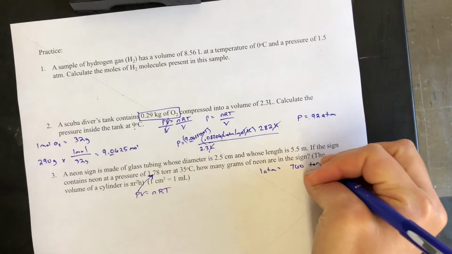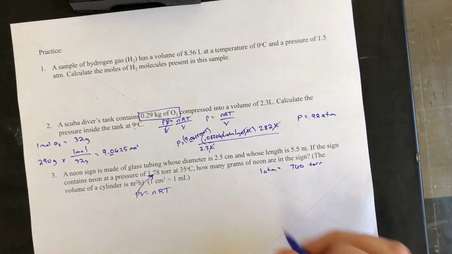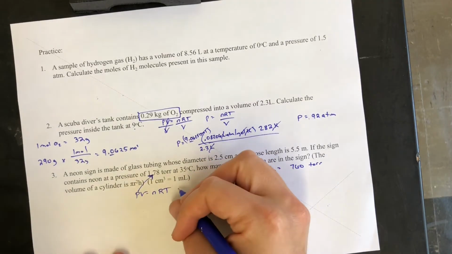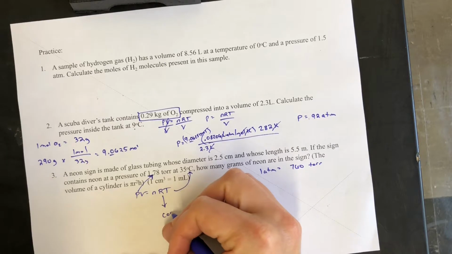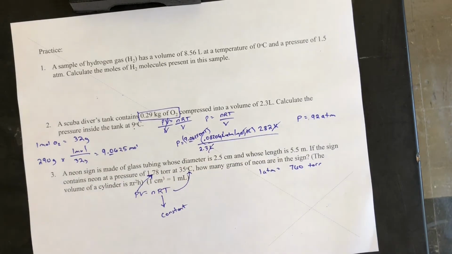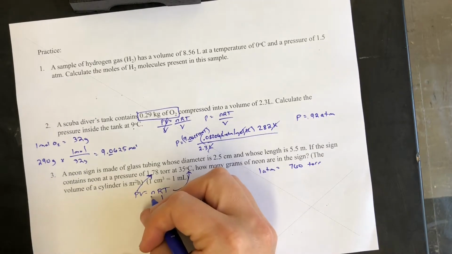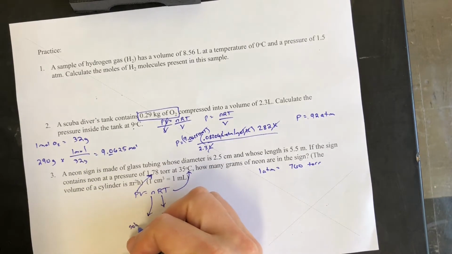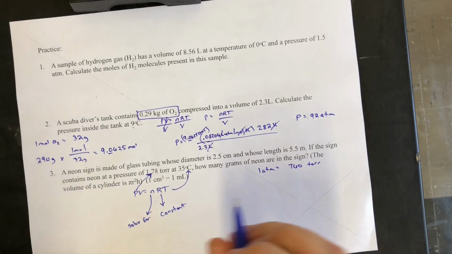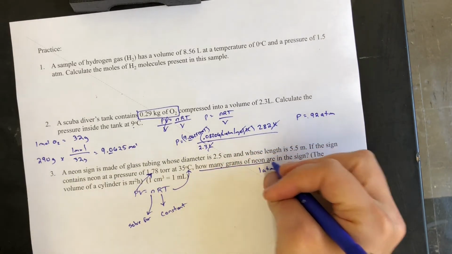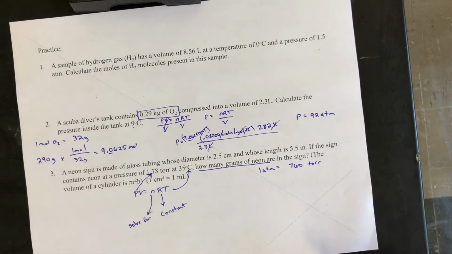If you look earlier in the chapter, we do have a conversion factor for that. So 1 atmosphere is 760 torr, so you can convert that. Our temperature is 35 degrees Celsius. We can convert that to K. R is a constant, so we always know that. We want to solve for moles because we know that eventually we need to find grams of neon. If we know moles, we can get to grams.